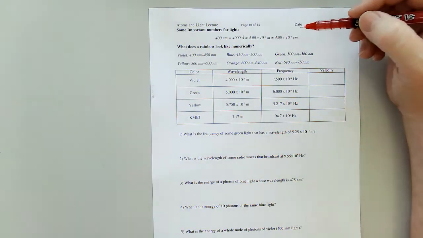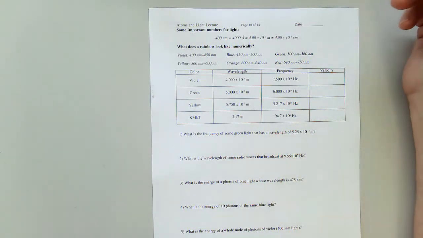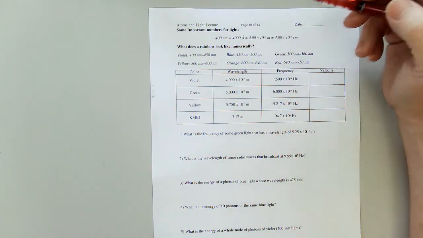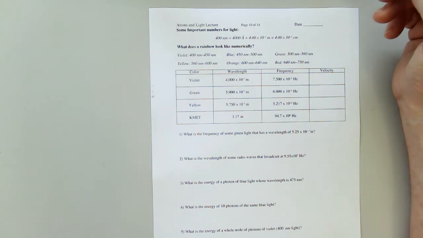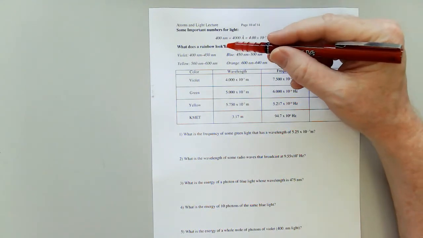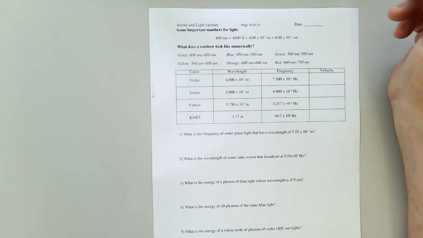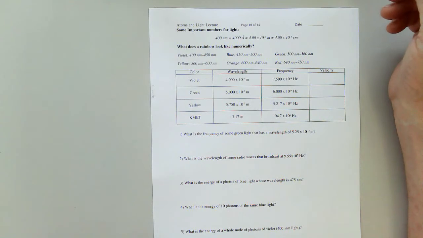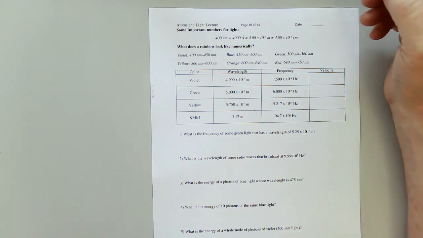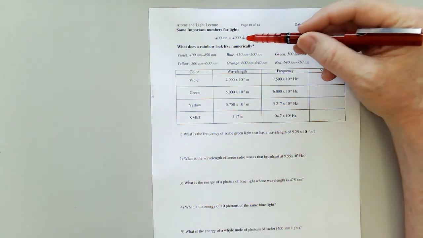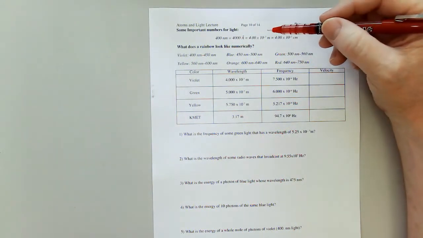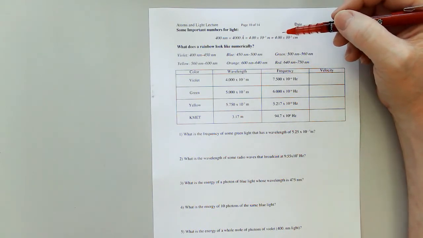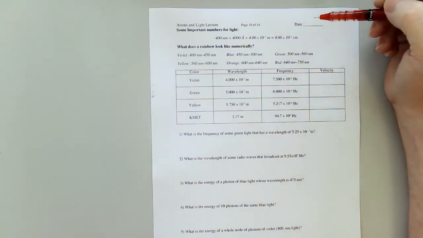And I'm starting out here with just some numbers to help you get a feel. We typically use nanometers when we're talking about the wavelengths of visible light. So 400 nanometers is equal to 4,000 angstroms. Very seldom does anybody use angstroms anymore, but just in case you come across it in some older literature, I wanted you to know about it. Basically, there's 10 angstroms in a nanometer. Now, this is equivalent to 4.00 times 10 to the negative 7th meters. And that is equal to 4.00 times 10 to the negative 5th centimeters.